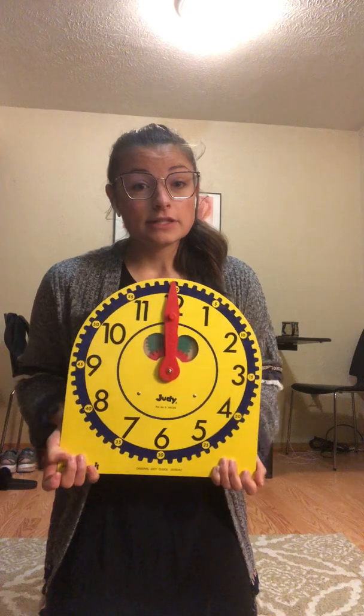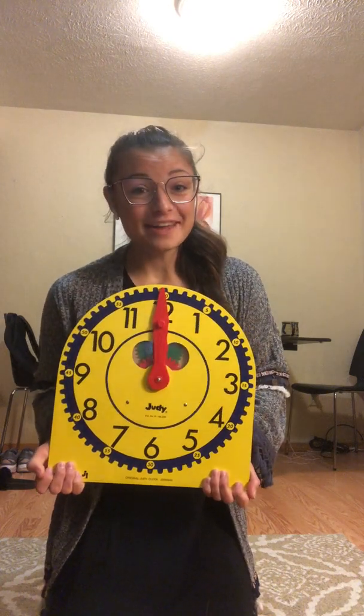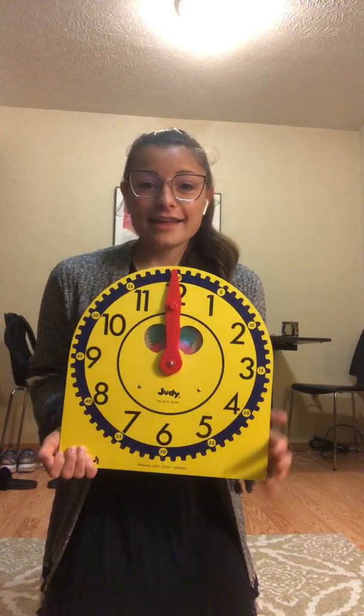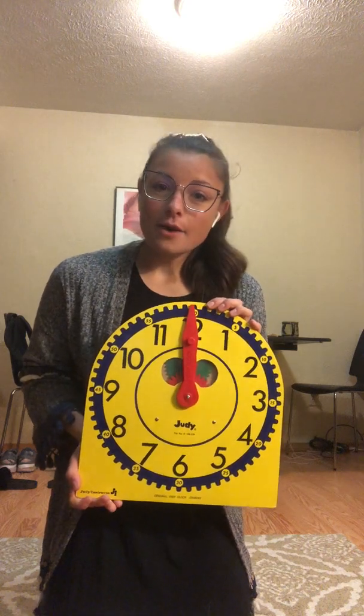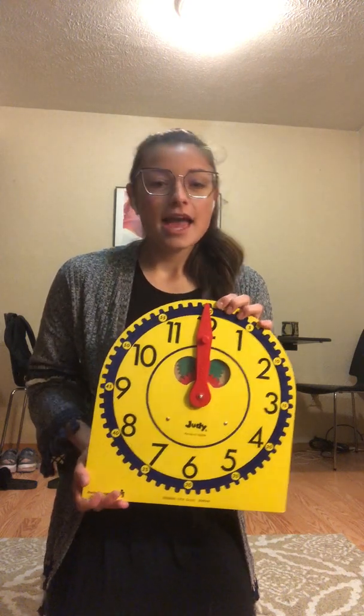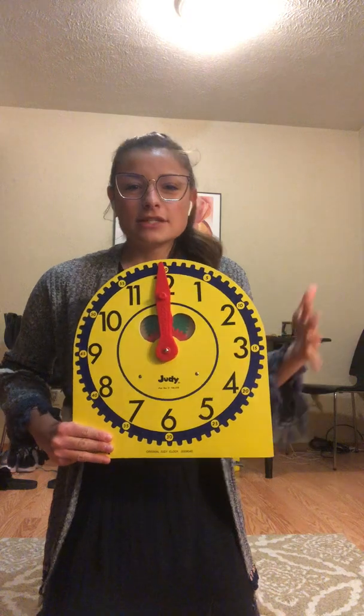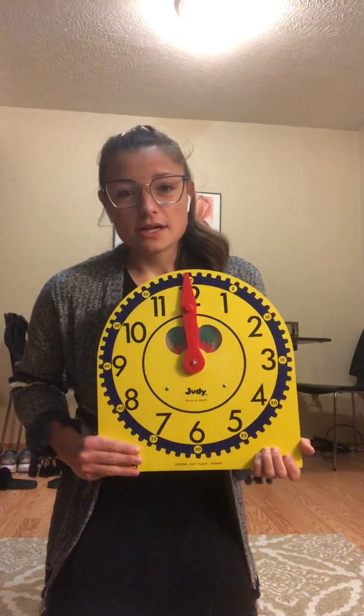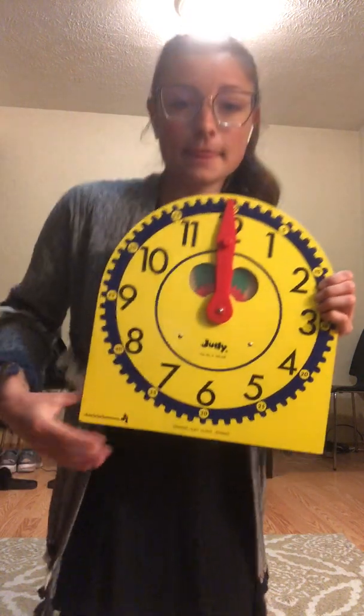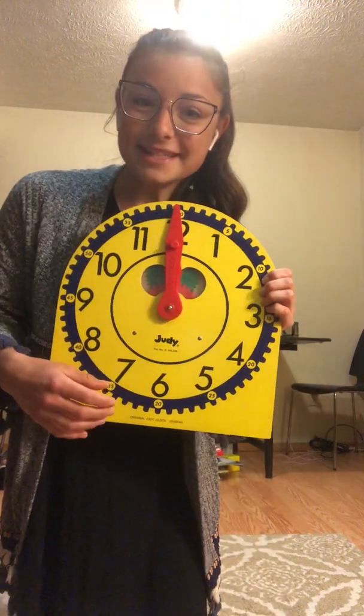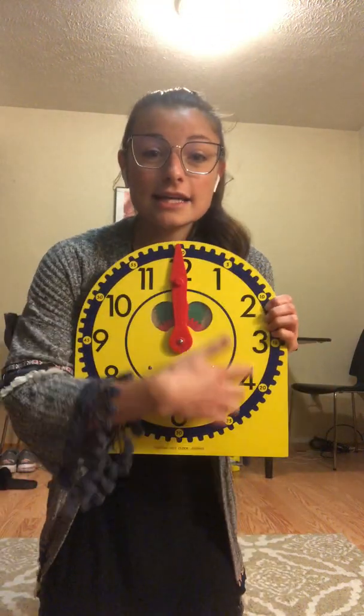And since they expressed so much interest in time and the clock, I think we could go over a few hours today with the kids and get them kind of starting to get familiar with the concept of time. Okay, so hello bumblebees. This is a clock.